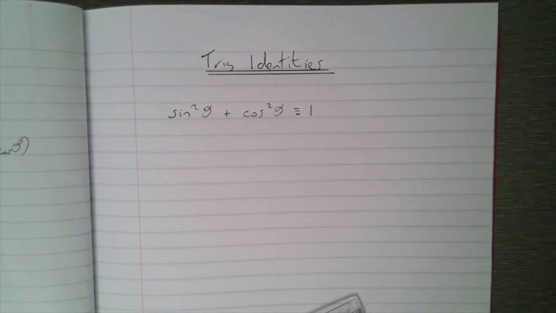let's just try and find two new trig identities which we need for today. So I've written down sine squared plus cos squared is equivalent to 1. What I'd like you guys to do is, first of all, can you divide this whole thing by sine squared, see what you get, and then afterwards can you start again and then divide everything by cos squared and see what you get. Just pause the video, come back to me when you've done that.